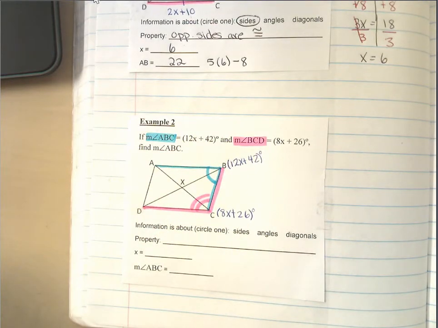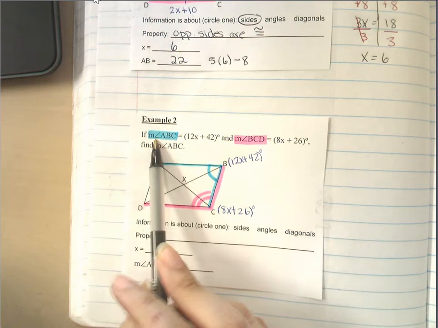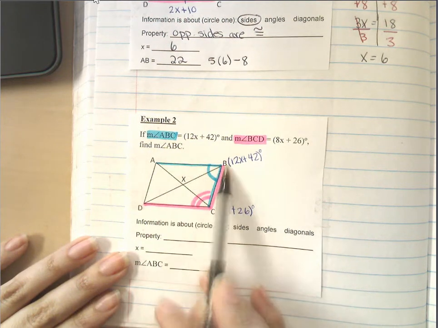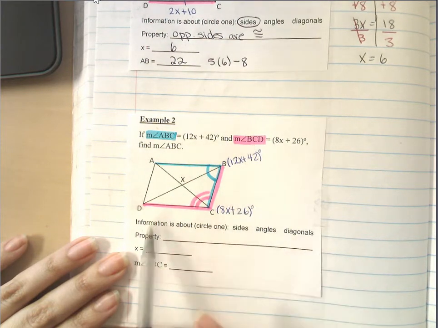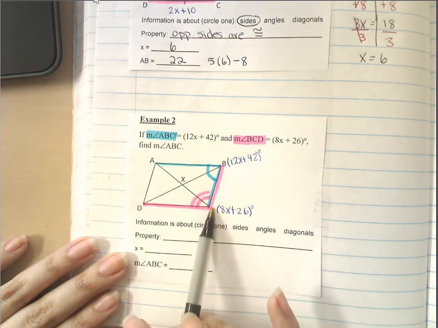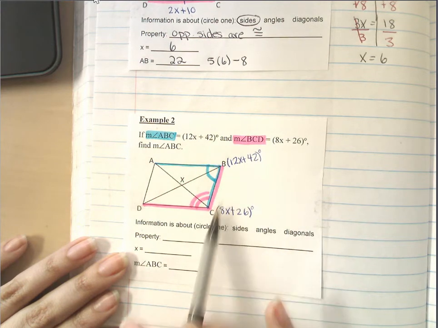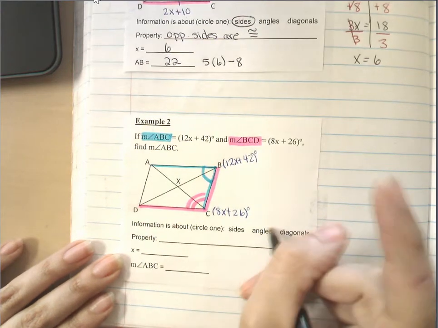And again, I already labeled my information. They gave me the measurement of angle ABC, which is this blue angle that I marked, and they gave me the measurement of BCD, which is the pink angle that I marked. And so now the information that's given to me is talking about angles.